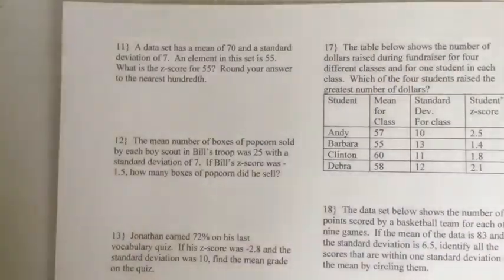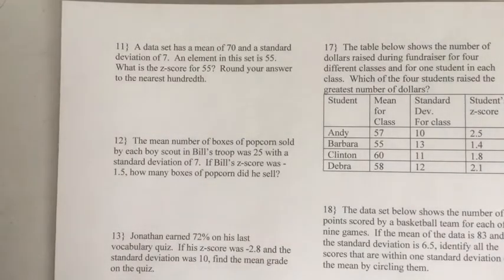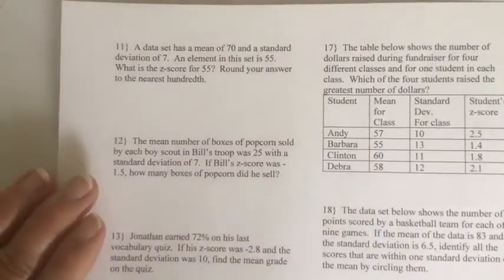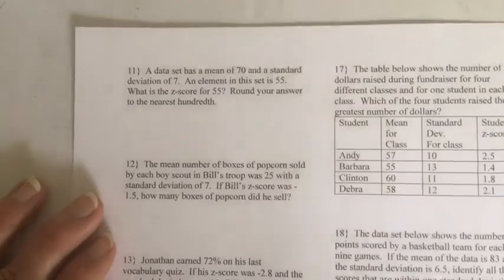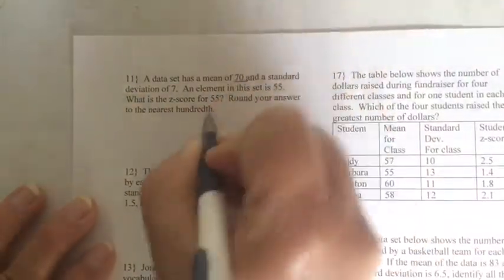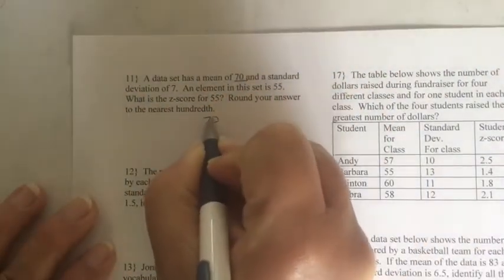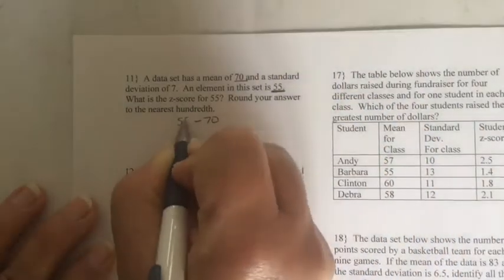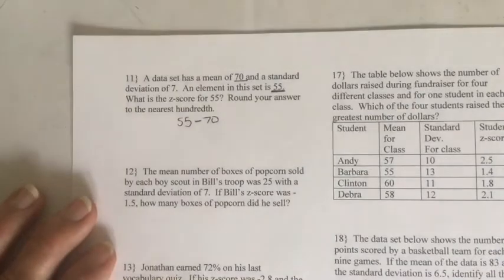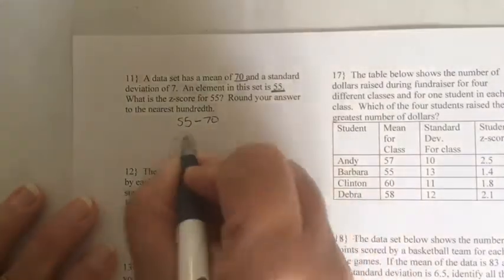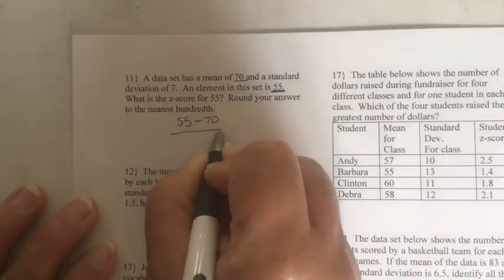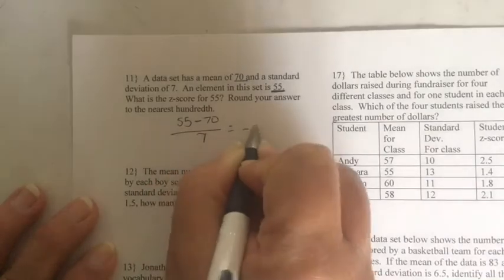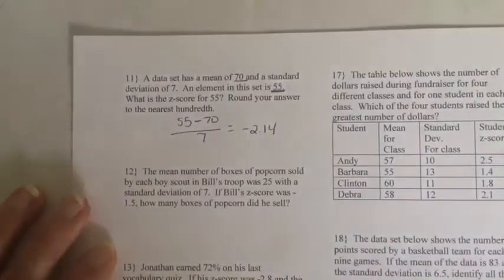One more page. I think this is the hard page. It's actually not. It's just a lot to remember. So on this one, it's wanting the z-score. So remember, for the z-score, you take the average and subtract it away from the element that you're talking about. So right away, you should see this is going to be a negative. Then you're going to divide by the standard deviation, and that does give you negative 2.14.